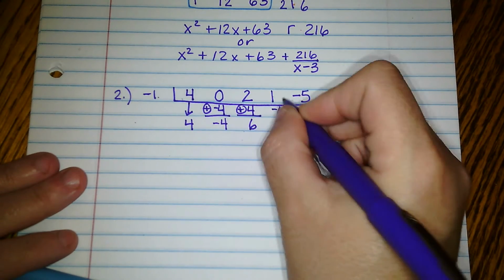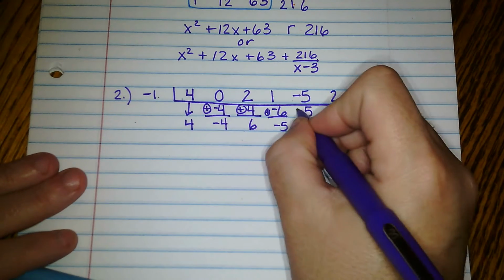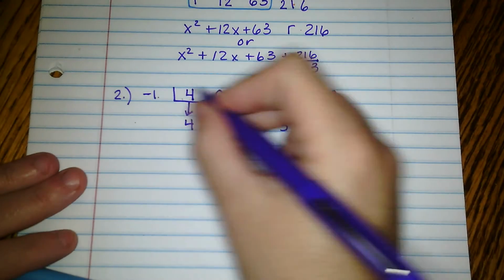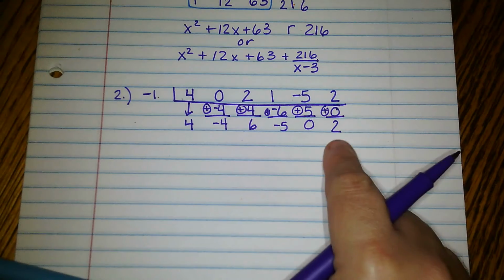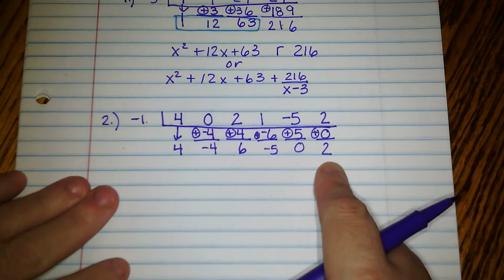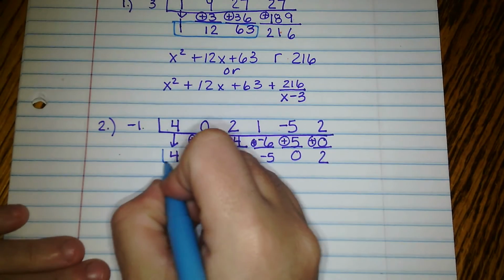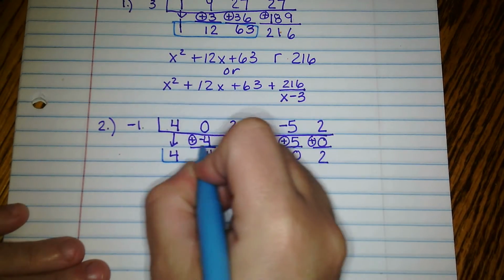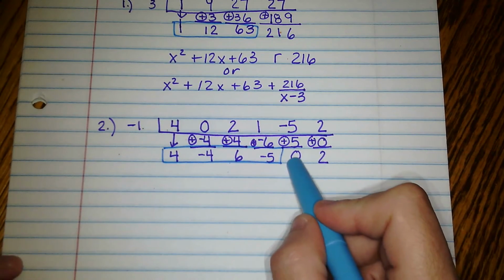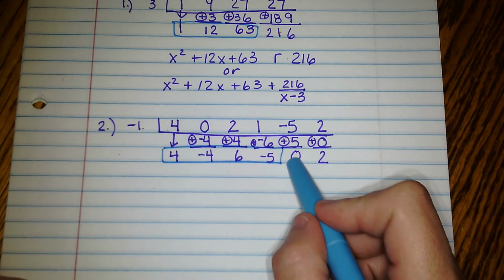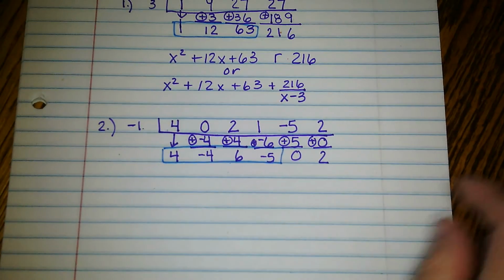multiply and add, multiply and add, multiply and add. 0 times -1 is 0. And add is 2. So this one also has a remainder. So the interesting part about this is we are going to use this as our polynomial. The 0, you don't have to write +0. That just means you don't have to write anything for the constant. But the remainder is 2.